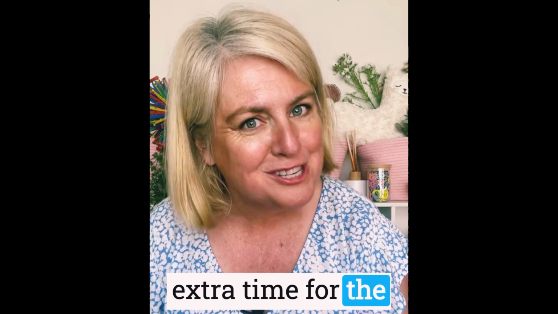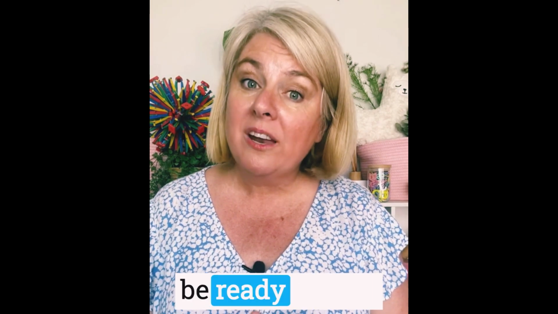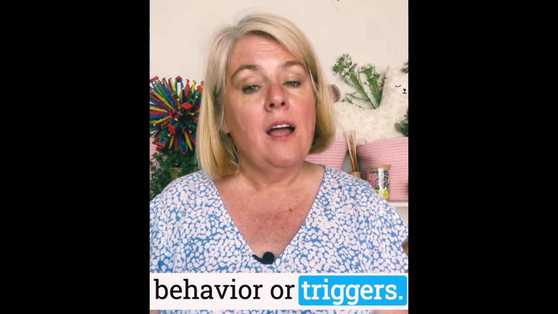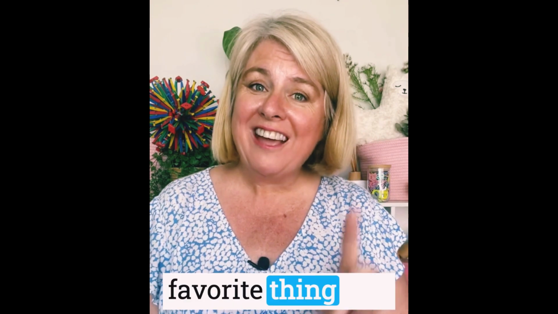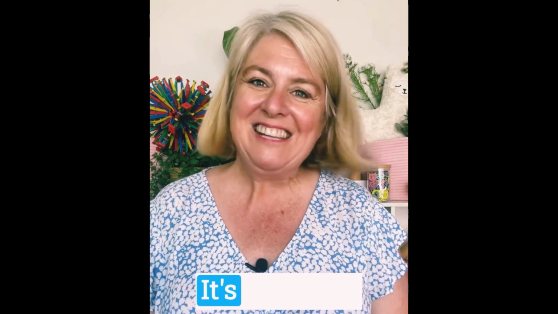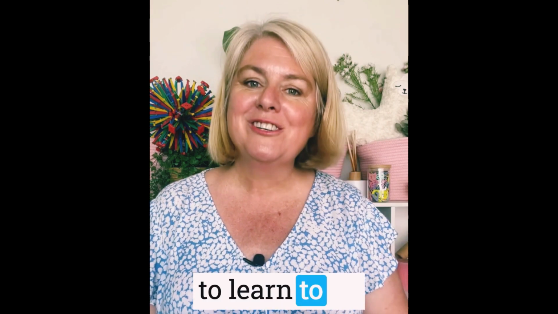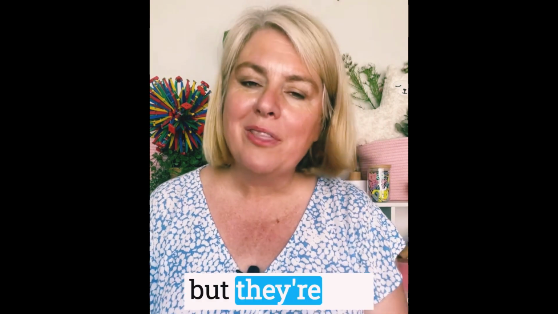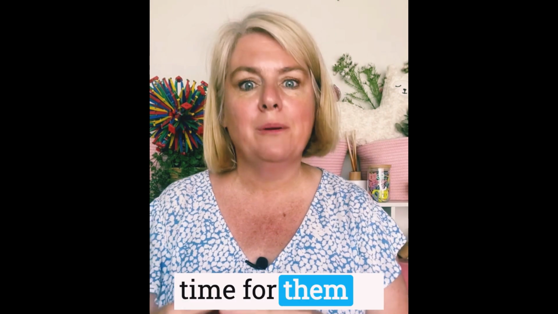Number 8, make sure you allow extra time for the transitions and be ready to plan for challenging behaviour or triggers. If they're playing with Lego, it's their favourite thing, and they've got to go and eat dinner, it's going to be difficult for them to learn to do that positively. Using the steps above will really help with that, but they're not going to get it right every single time. So practice it and allow the time for them to move through it.